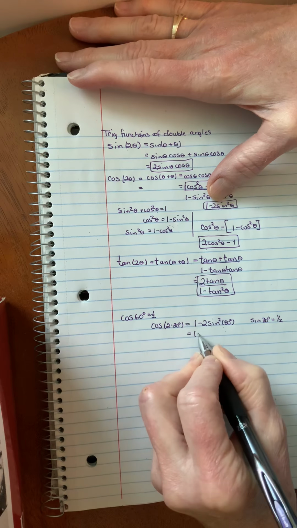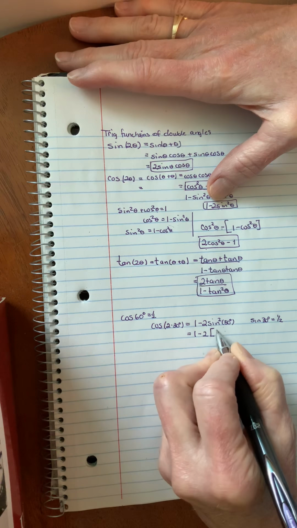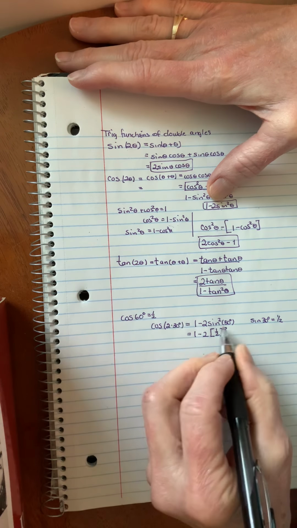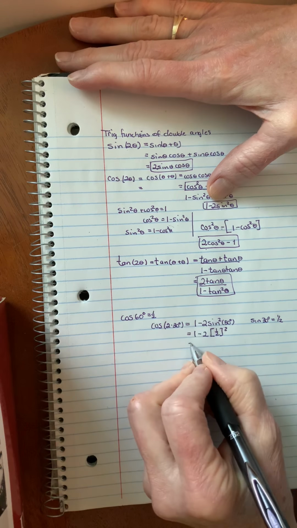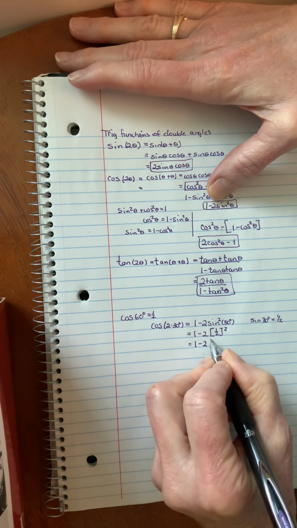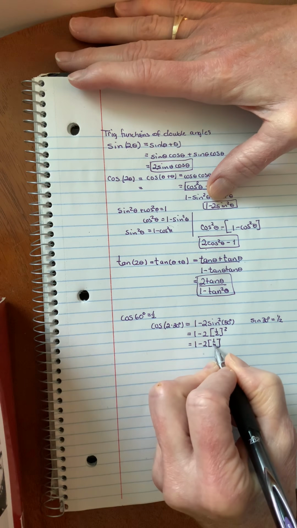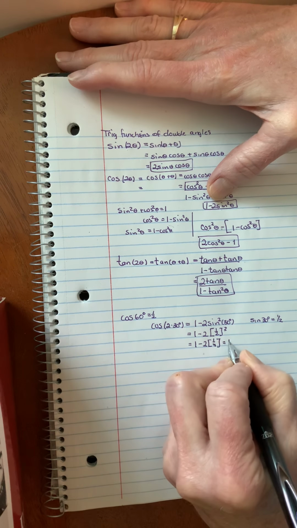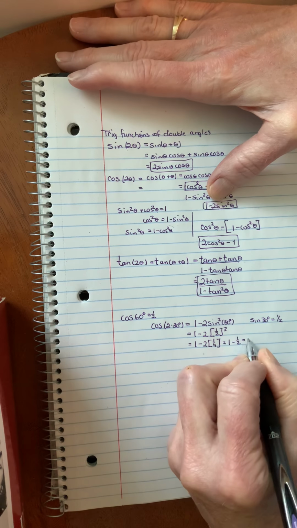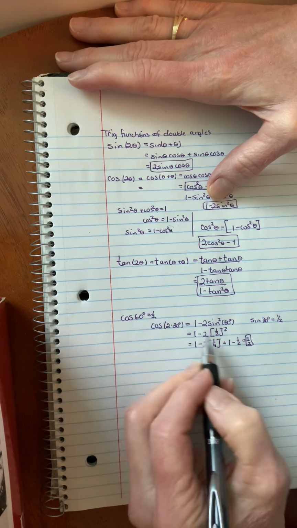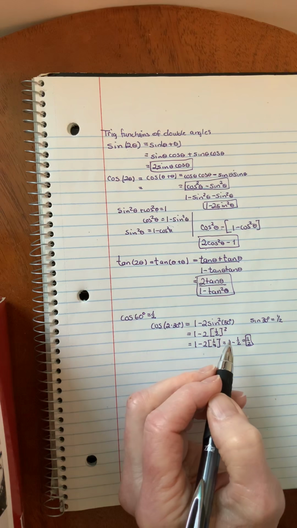I've got 1 minus 2 times 1/2, but squared because it's sine squared. 1/2 squared is 1/4. 2 times 1/4 is 1/2, so that's 1 minus 1/2, which equals 1/2. If you had this memorized, you didn't need this, but notice how those work.